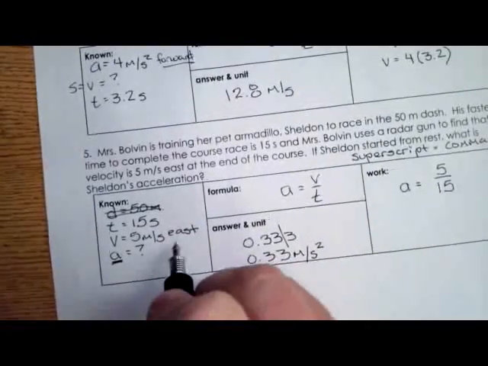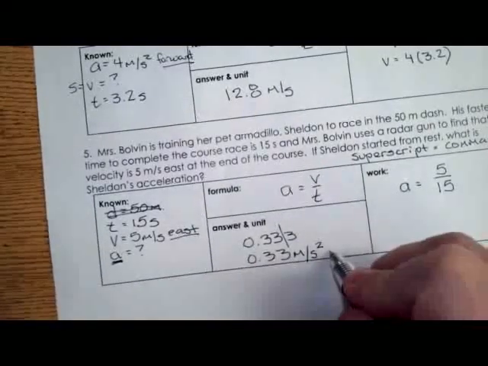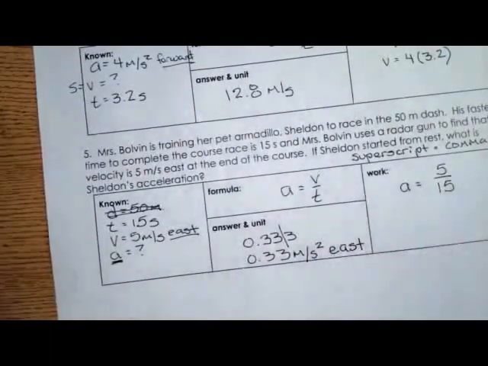So that's his acceleration, but because acceleration is in fact a vector quantity, we need to put in a direction on it. So we're going to throw east on there, because that's the direction we were given.